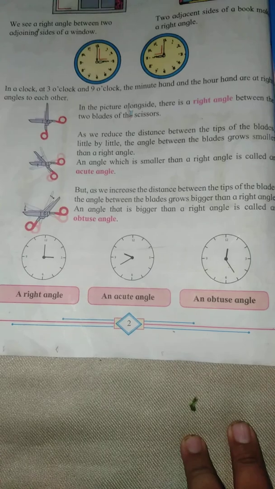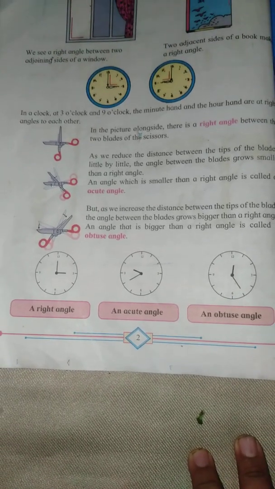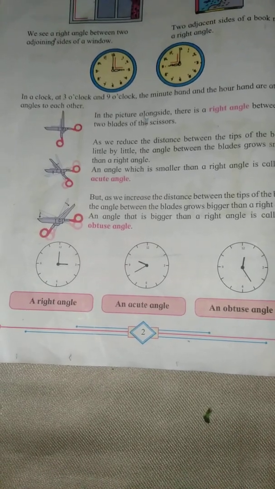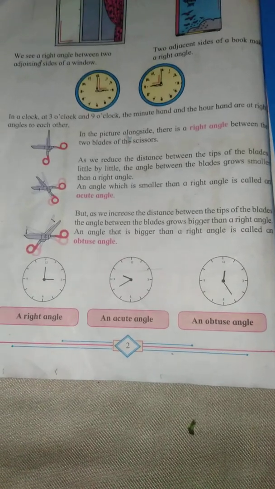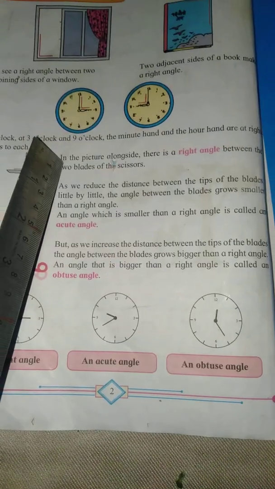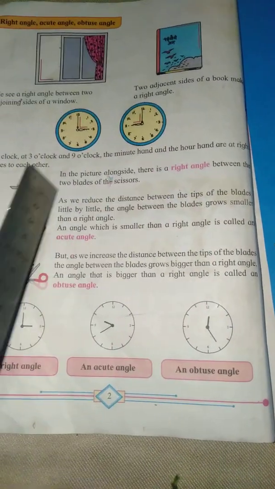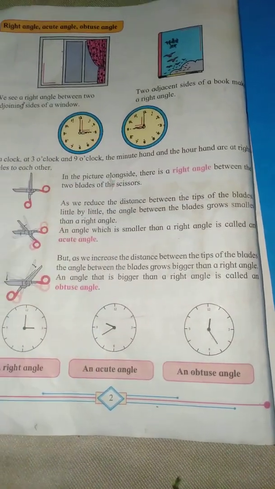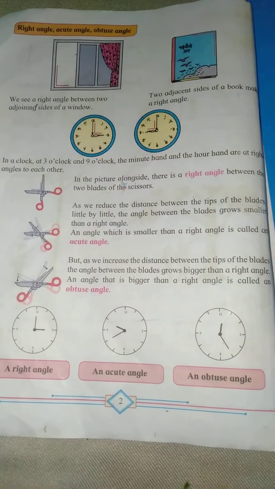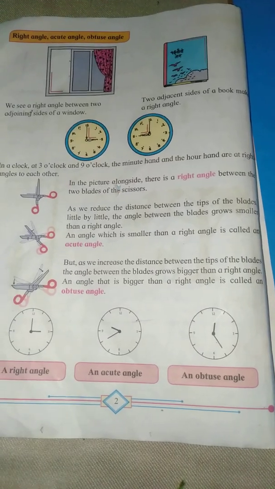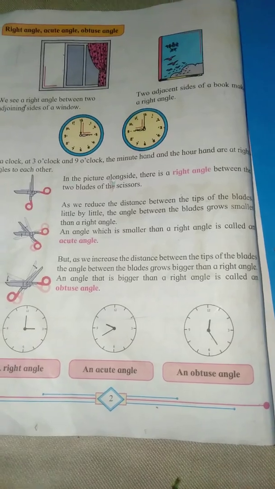See students, in your textbook, the picture of scissors explains three types of angles. Now I am going to tell you about the picture alongside. In the picture there is a right angle between the two blades of the scissors. See this, this is a right angle between the two blades.